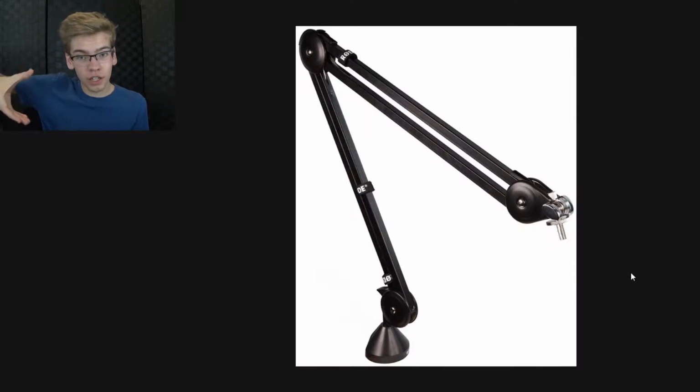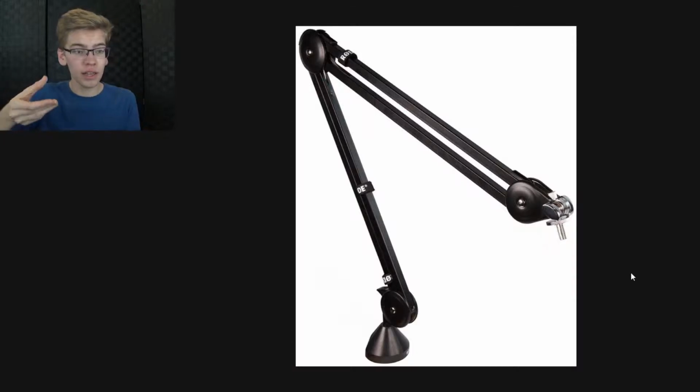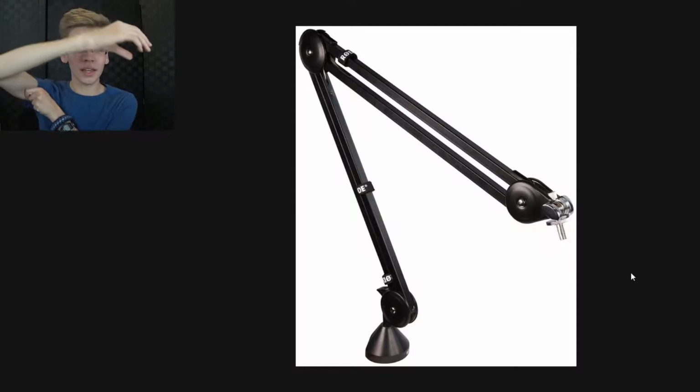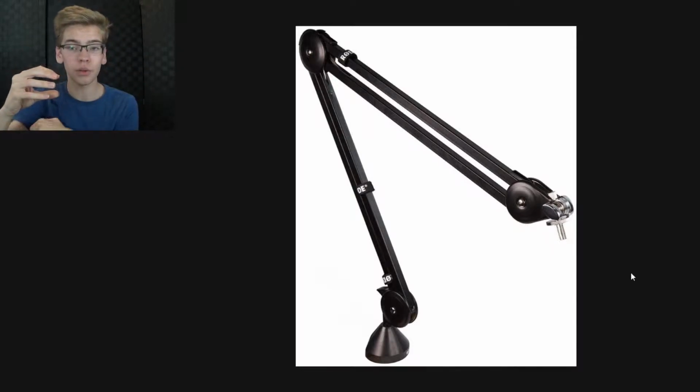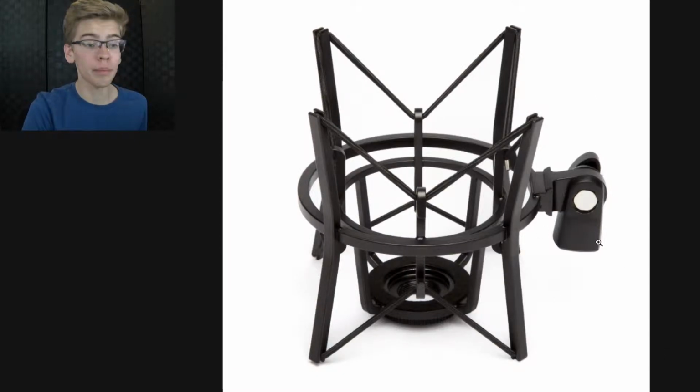This actually clamps onto the side of a desk, and then this arm can be moved around with springs and stuff, and then you attach the mic onto the end of that. Or you can put a shock mount on the end of it.